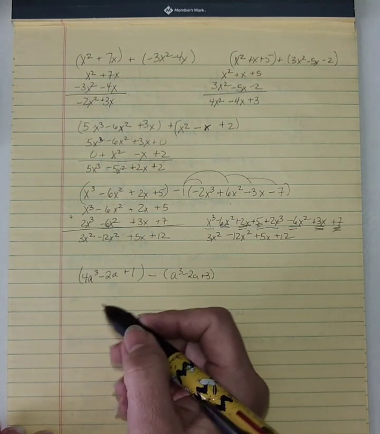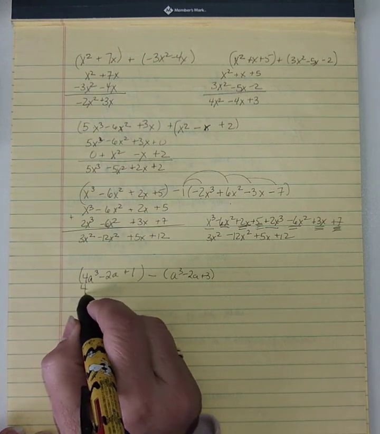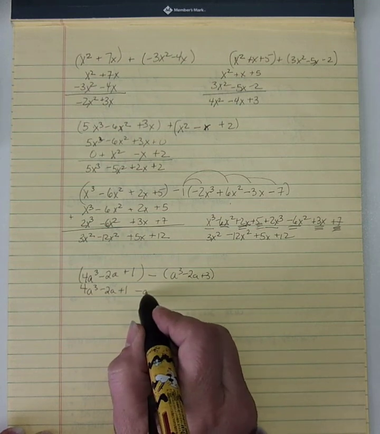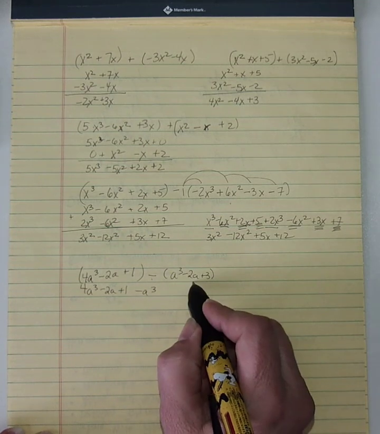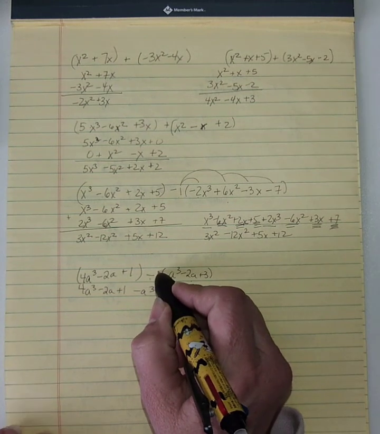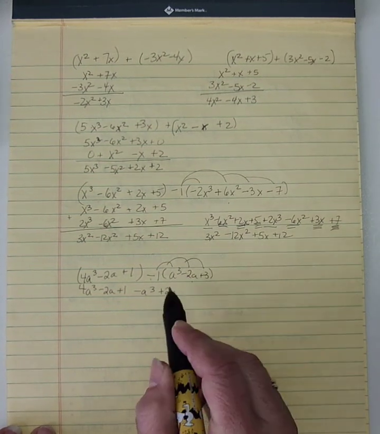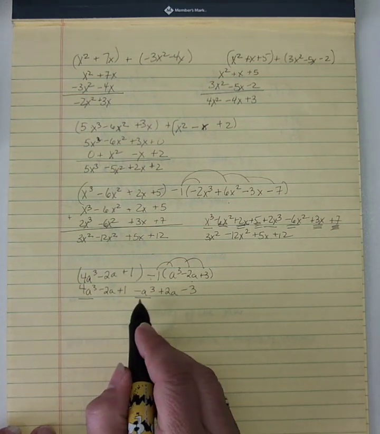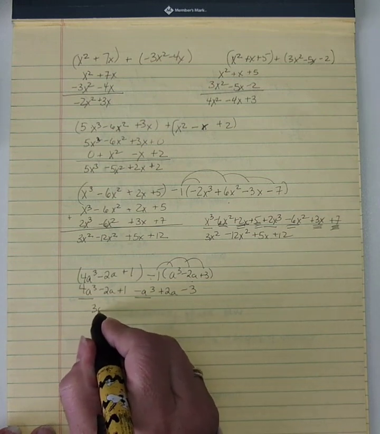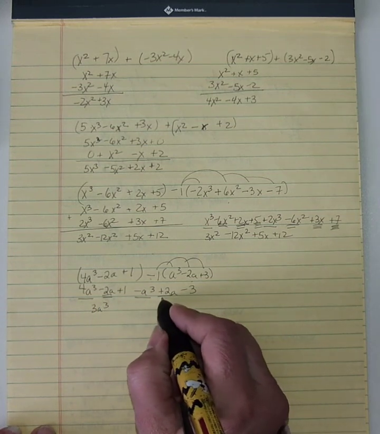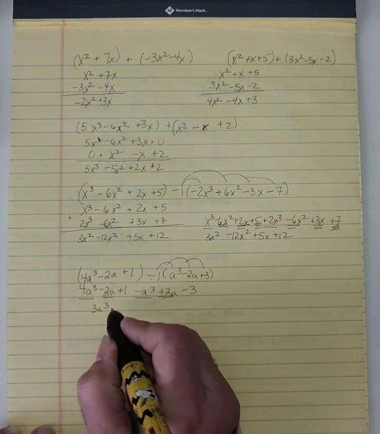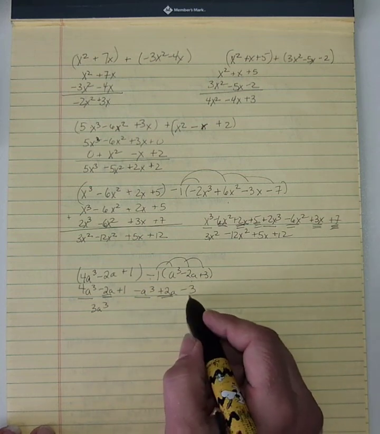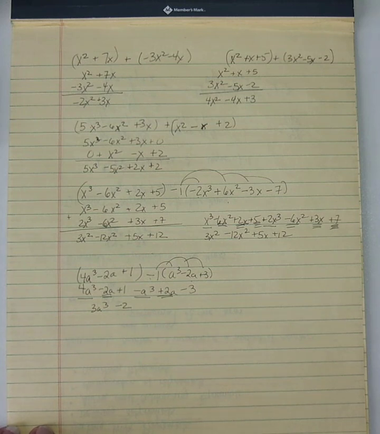So I have this. If I wanted to do it the vertical method, I could say 5a cubed minus 2a plus 1 minus a cubed. Negative 1 times that would give me a plus 2a. So see, if I put that understood negative 1 and distributed it through, it changes all of the signs inside of it. And then add your like terms. So 4a cubed minus a to the third would give me 3a cubed. 2a with a positive 2a, that would give 0. They cancel each other out. And then 1 plus a negative 3, or 1 minus 3 would give me minus 2, and you'd have your answer there.